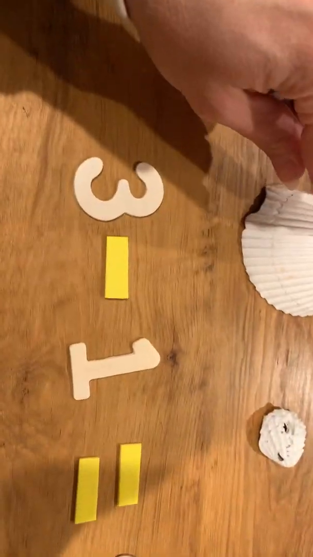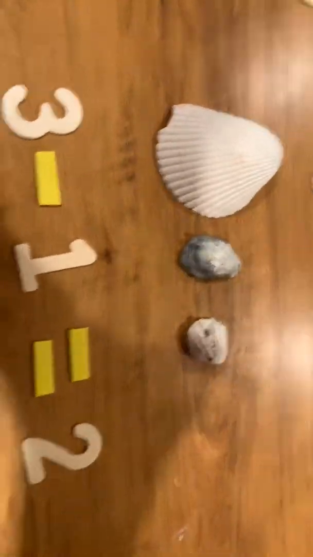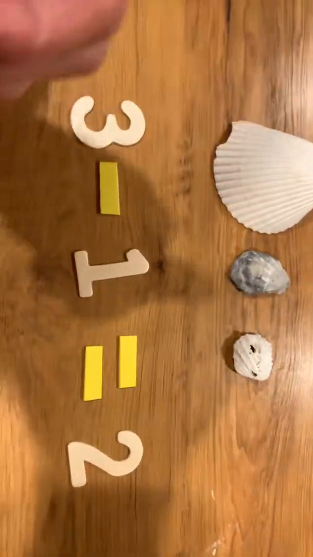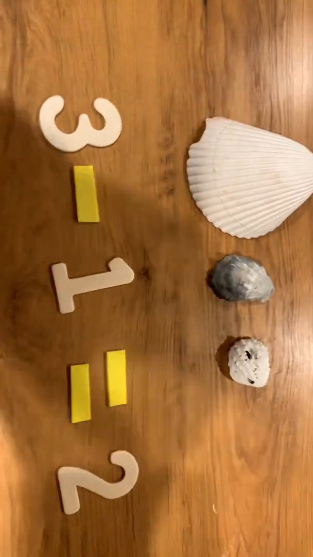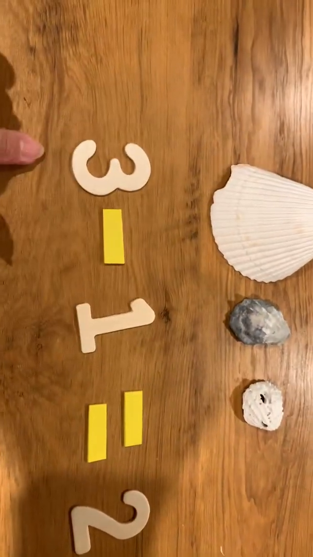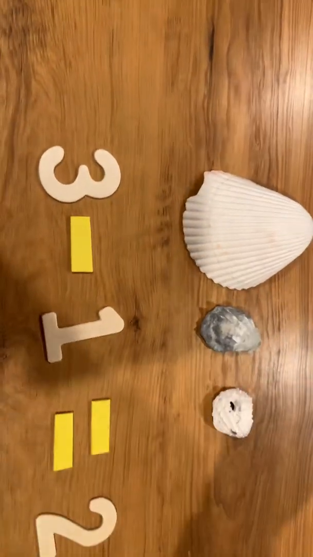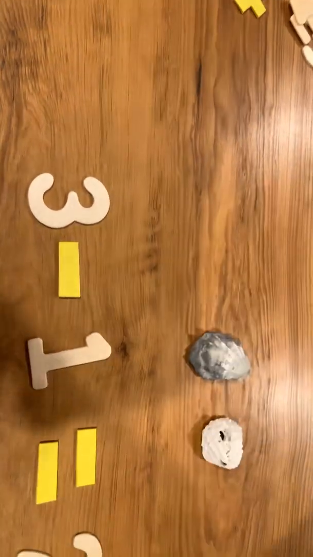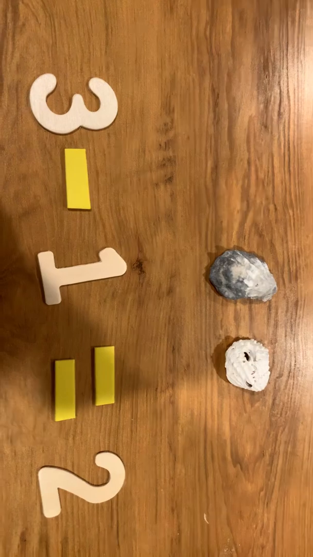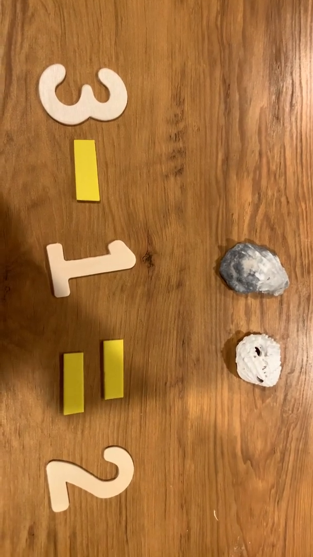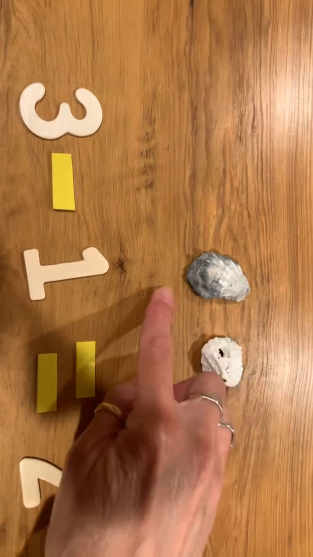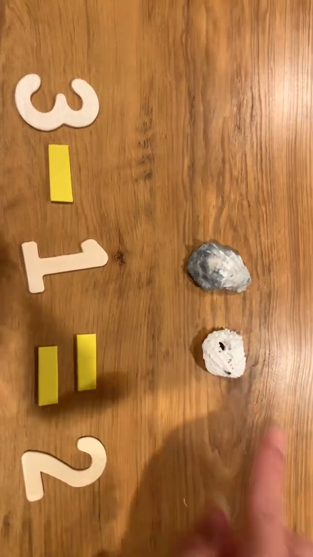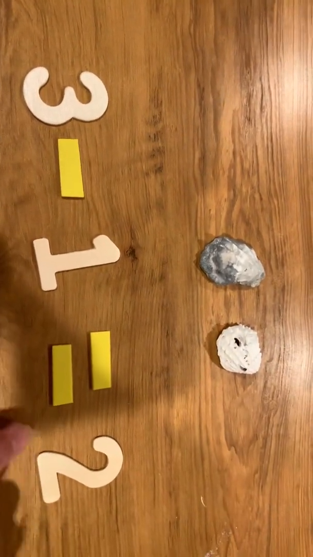I start with the total, 3. That's all of them together. And then I start taking things away. So lay your group out and then start taking things away. How many do I have? 3. And this time I'm going to take away the big one. 3 minus 1. Does it matter what size it was? No. 3 minus 1. How many are left? 2. 3 minus 1 equals 2.